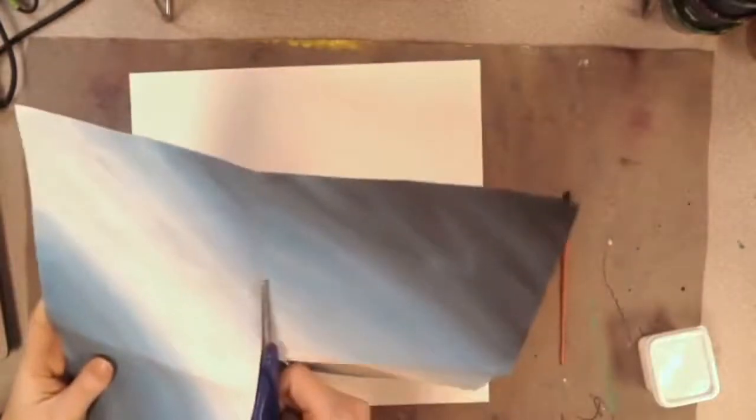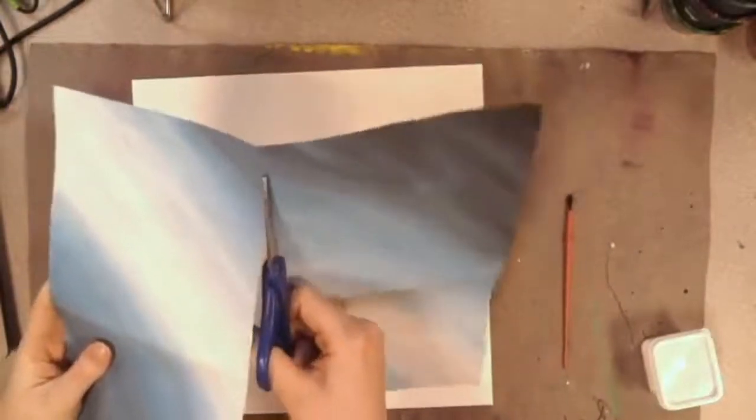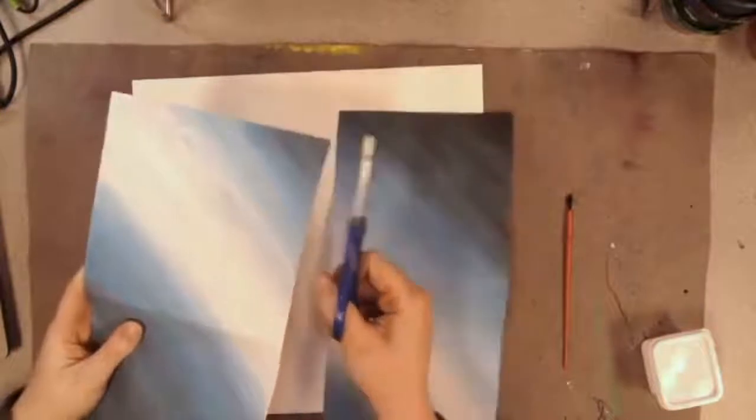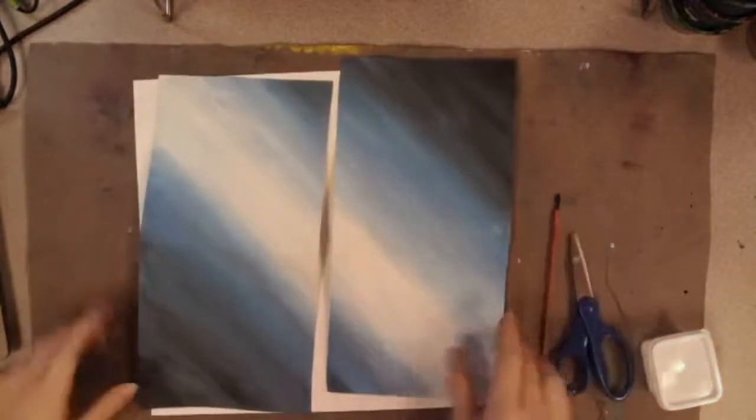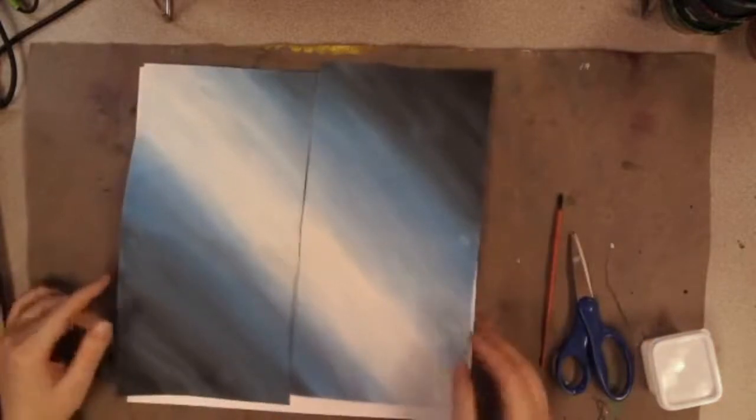But I'm just cutting all the way through that folded line that I made, cutting away from myself, remembering scissor safety. So now I have 2 pieces, okay? And like I said, we will need 4 equal pieces. So where I folded the second time, you might not be able to see it that well, but it's folded right there a second time.